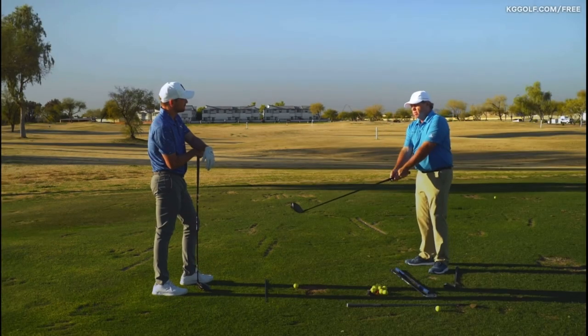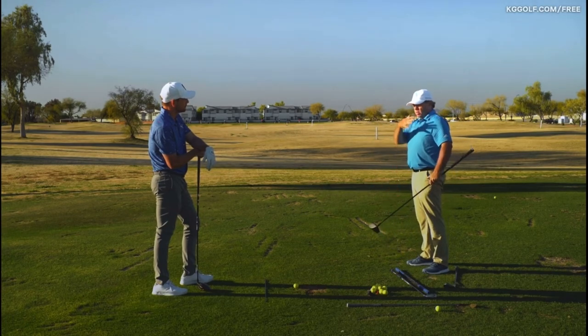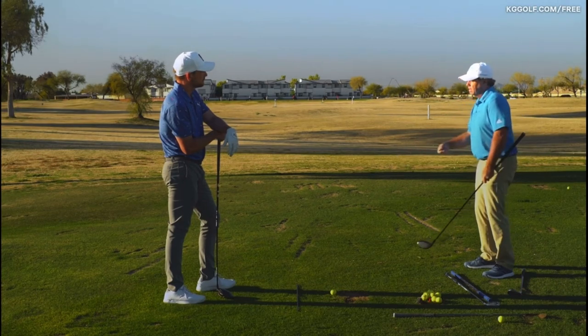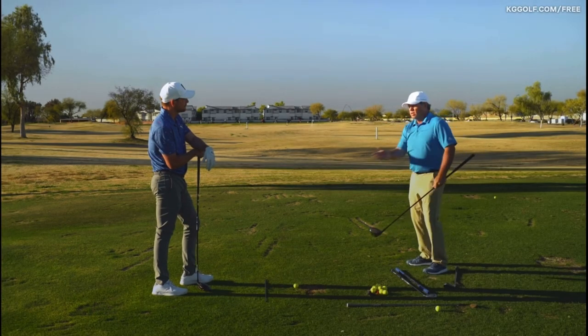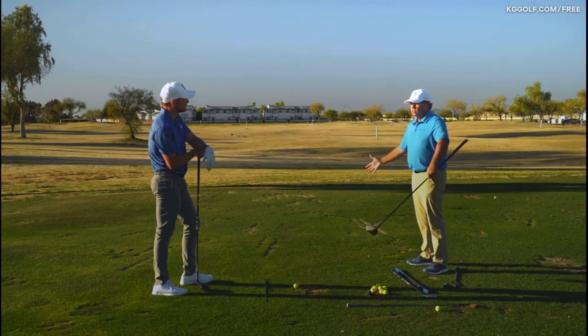So if I've got a ball above my feet, no problem. If I've got a ball way below my feet, no problem. I take my motor, tip it to the appropriate angle for whatever that shot is, and then the motor operates up top. So my outcome isn't dictated by the situation I'm in.